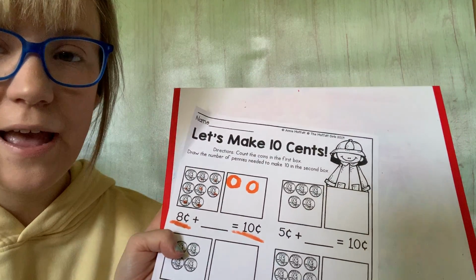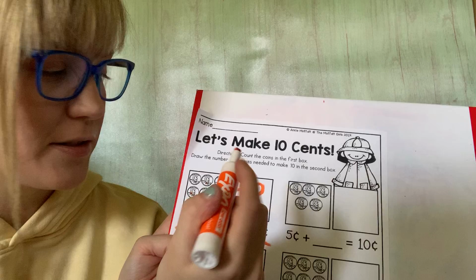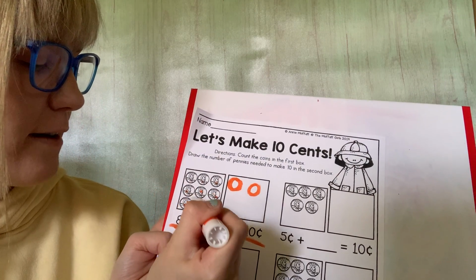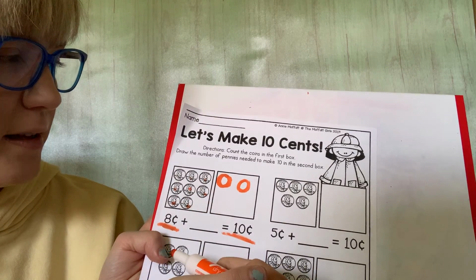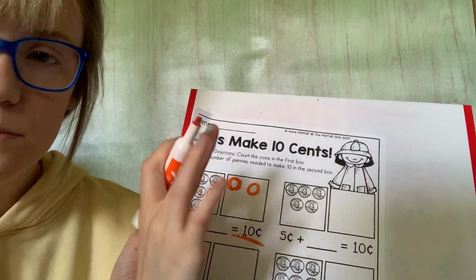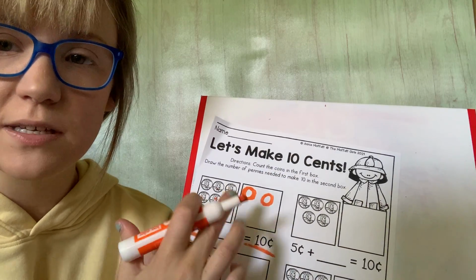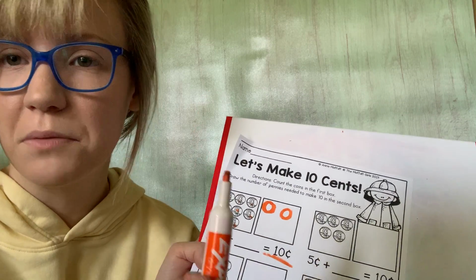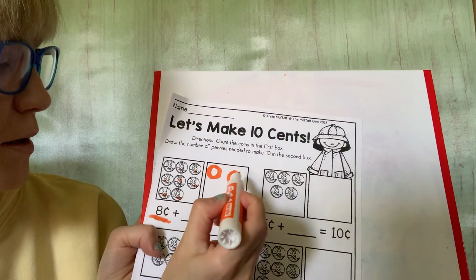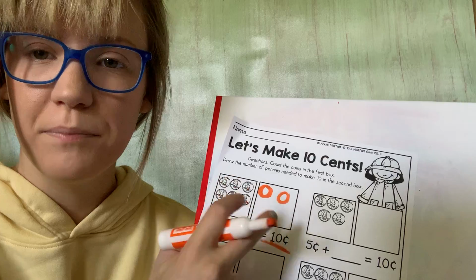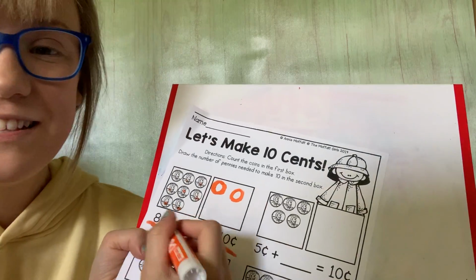So now I have 10 circles all together. Let's count and make sure. 1, 2, 3, 4, 5, 6, 7, 8, 9, 10. Now let's count just the circles that I drew with my orange marker. 1, 2. So I added 2 of my pennies that I drew to get 10.